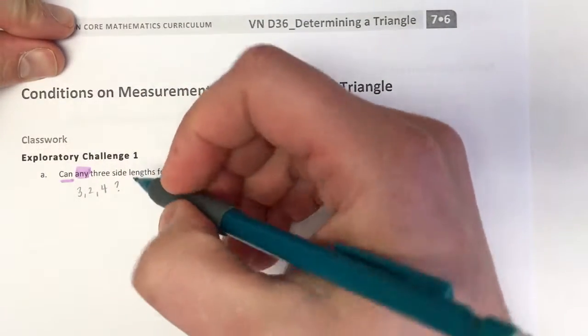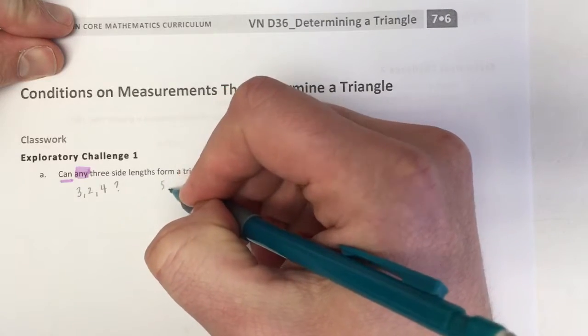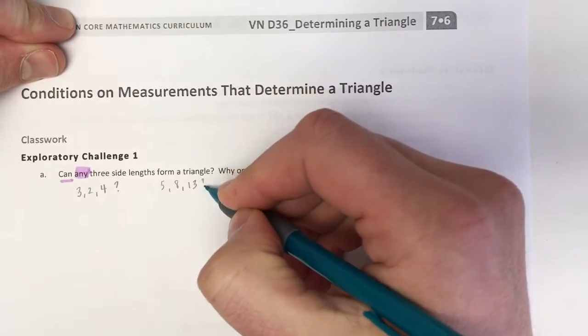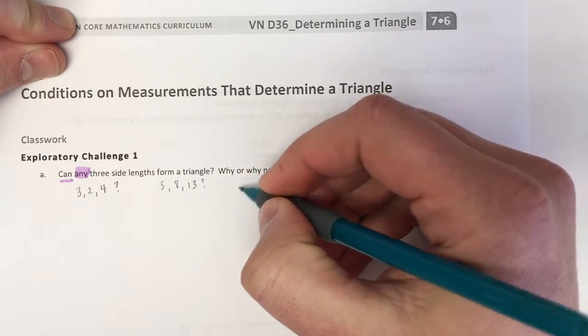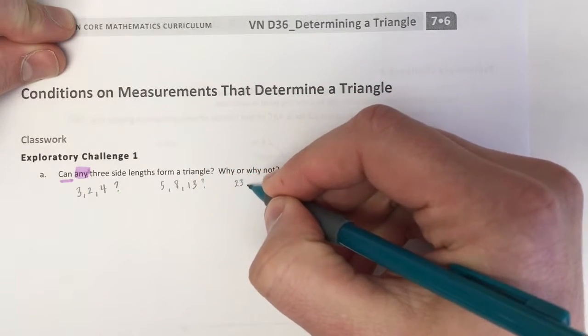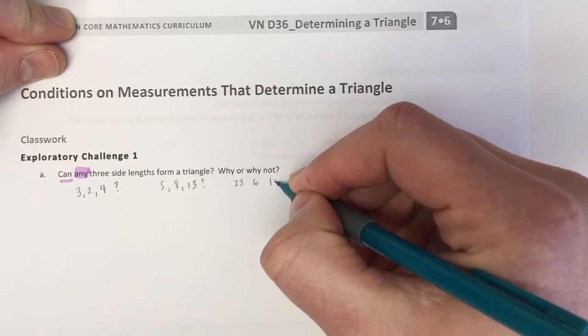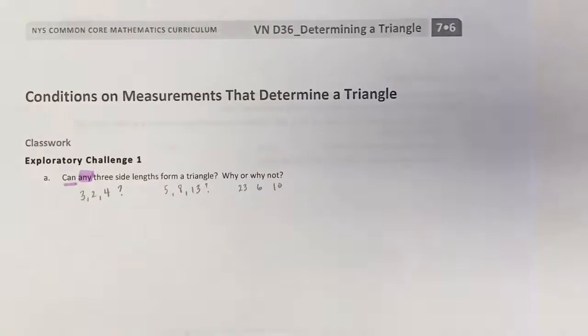You could also have something like 5, 8, and 13. Will that be a triangle? Great question. Or even my favorite number, 23, my birth date, 6, 10. Do those numbers end up being a triangle if we were to combine lengths?